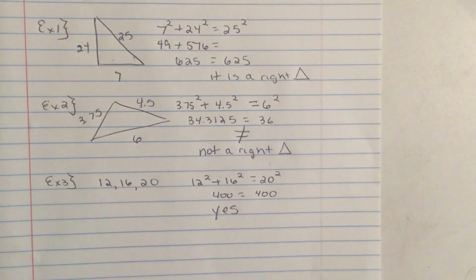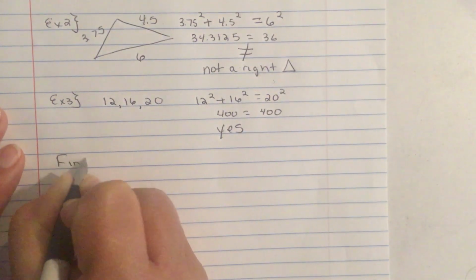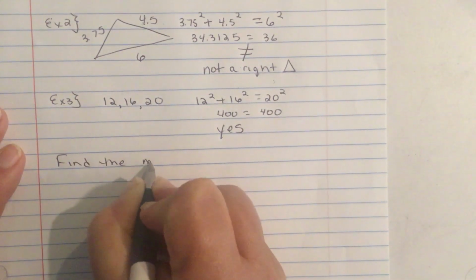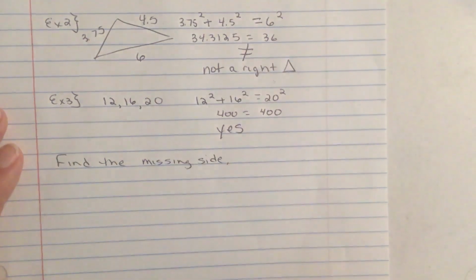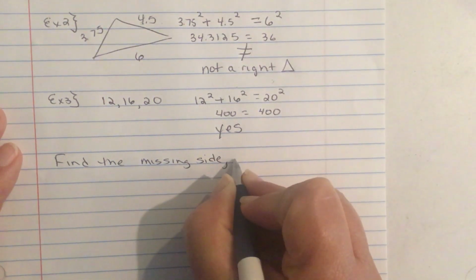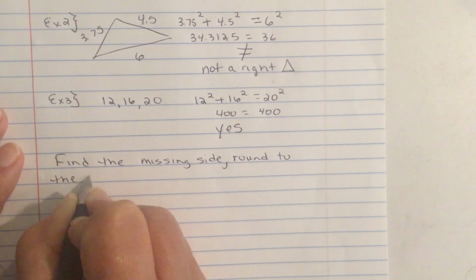Part of your assignment is going to be simple yes/no answers like these. The next group of problems are going to be asking you to find the missing side. Many of them will come out even. If they do not, round to the nearest tenth.